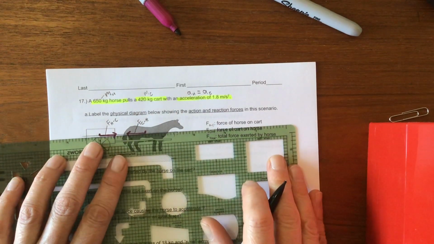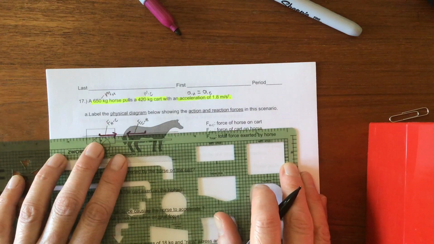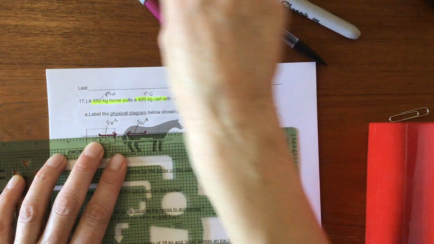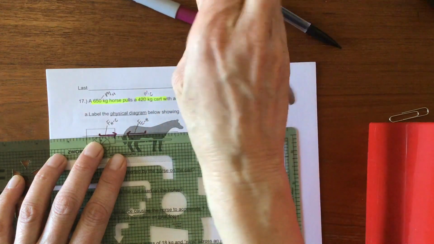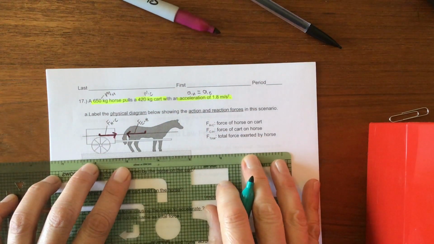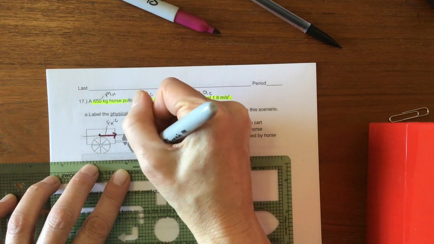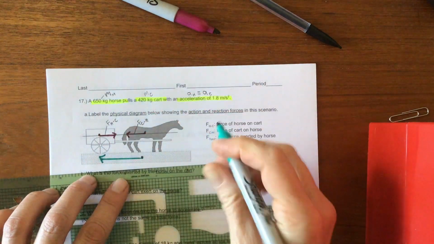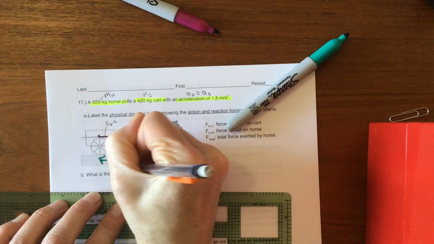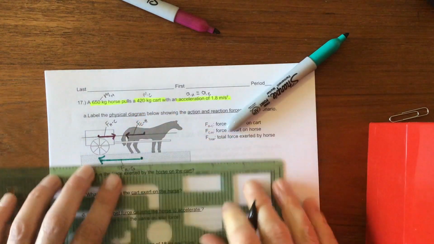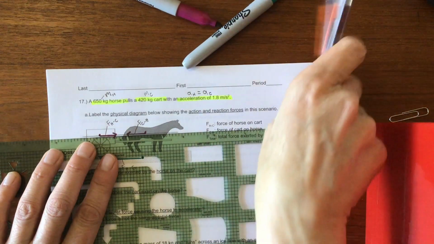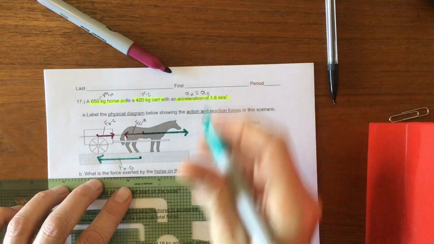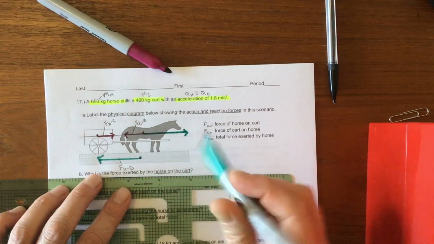Now the horse is accelerating forward, right? So we know that there has to be a forward push on the horse to make it do that. And the way that works is the action-reaction pair there is actually with the ground. So the horse is pushing backward on the ground with a certain amount of force, right? This is going to be force of horse on ground. And the ground is pushing forward on the horse. And that's actually what's causing the horse to move. As it pushes backwards on the ground, the ground pushes forward on it.